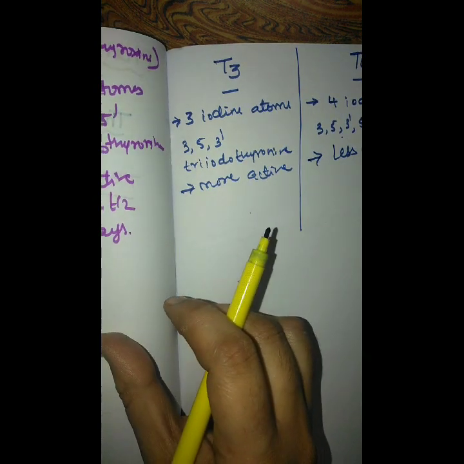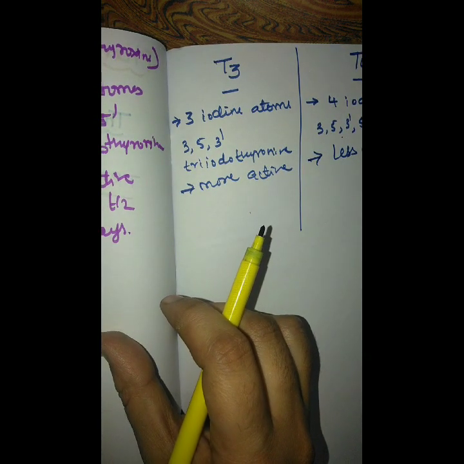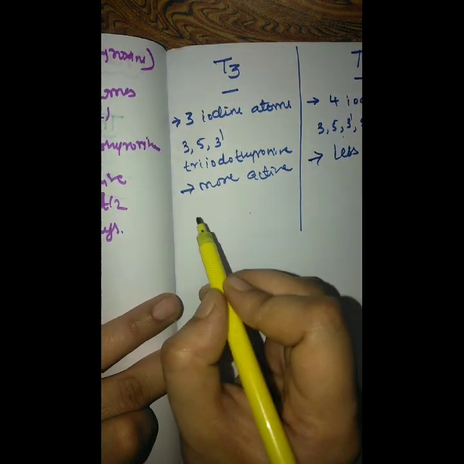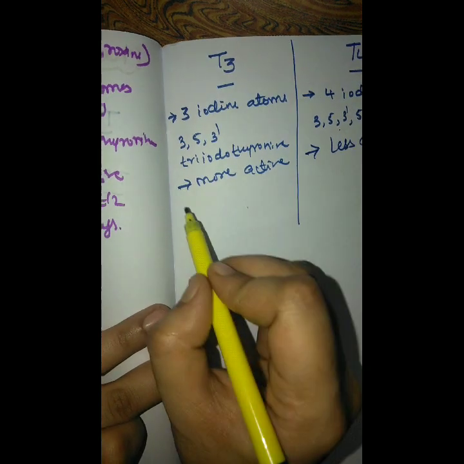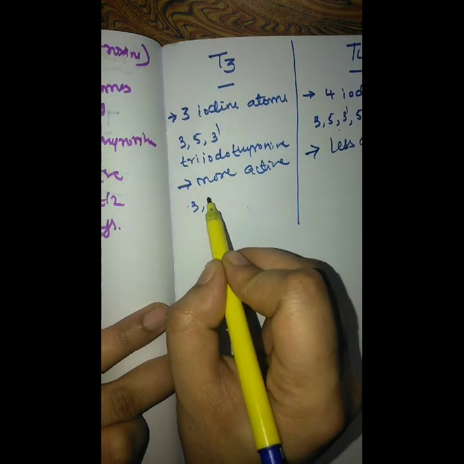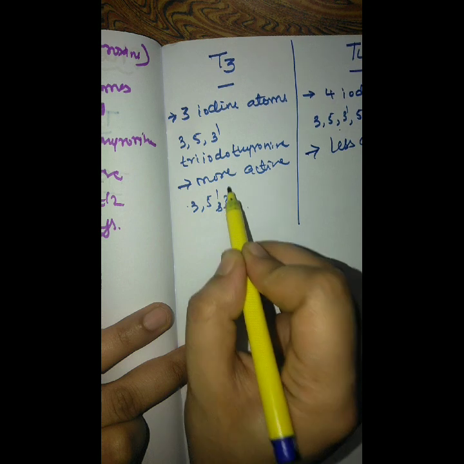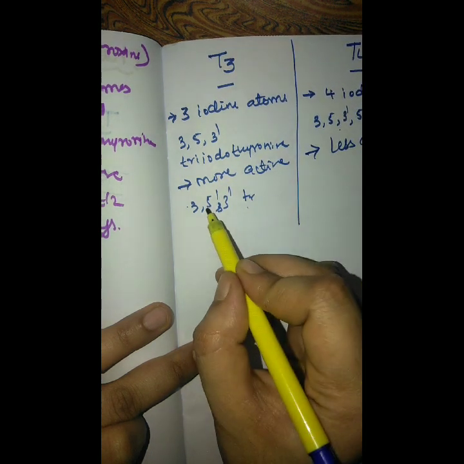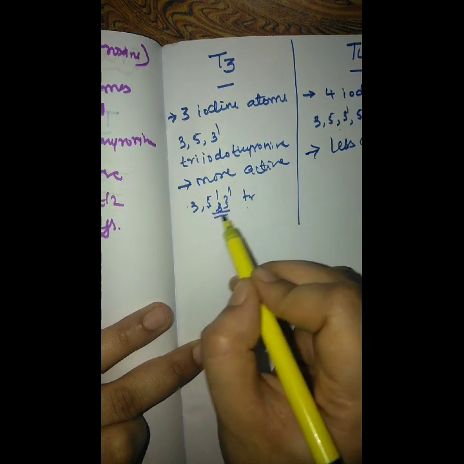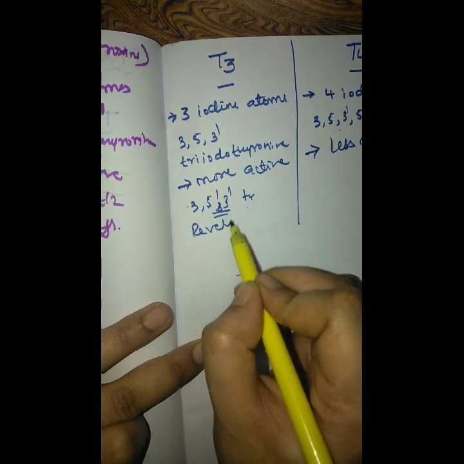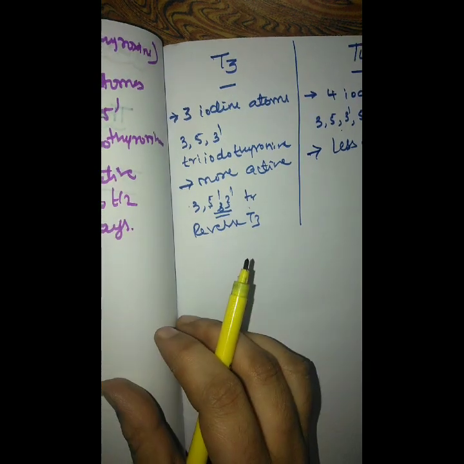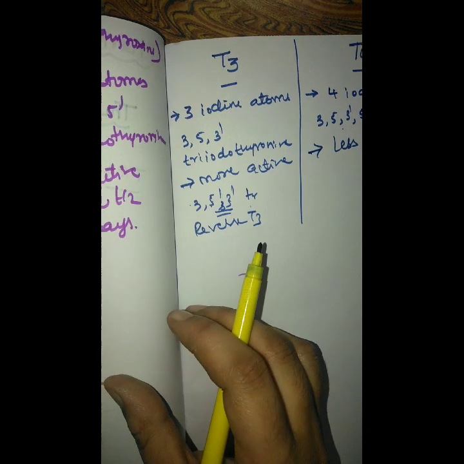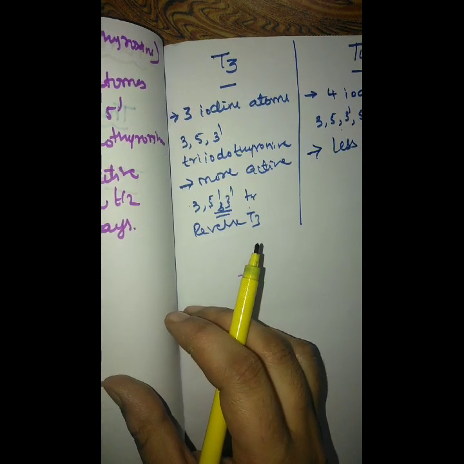And why I am saying this is because you will also come across a compound known as reverse T3. In reverse T3, the structure is 3, 5 prime, 3 prime triiodothyronine. So here you can see two places where prime is there, and it is very less active.